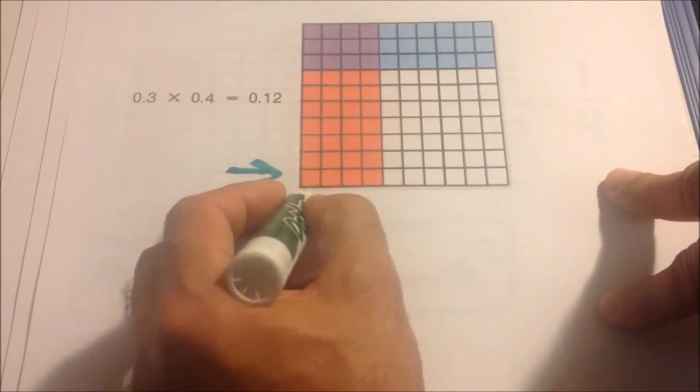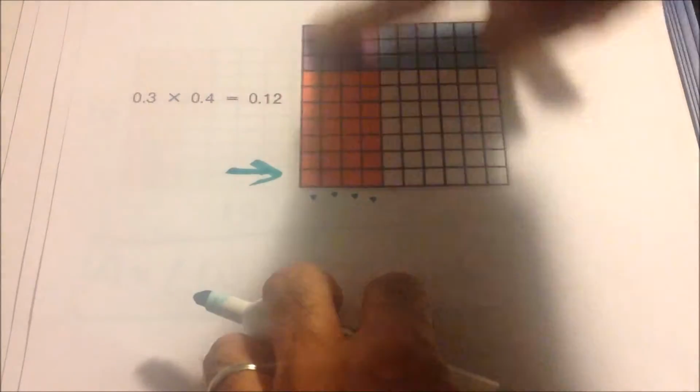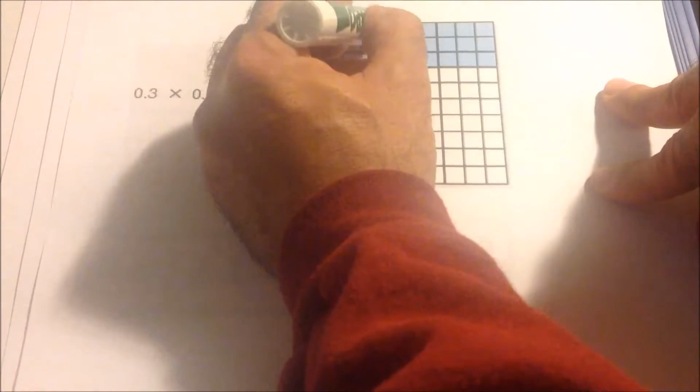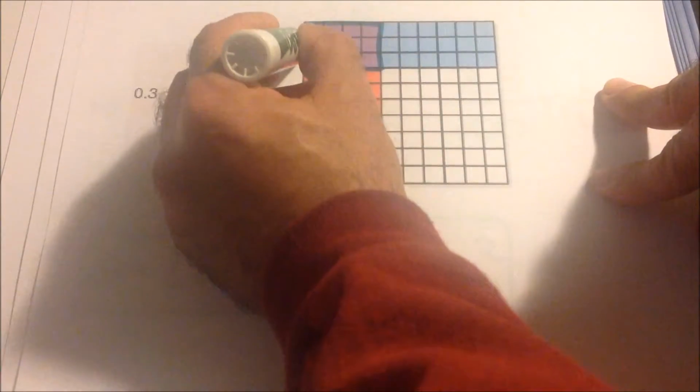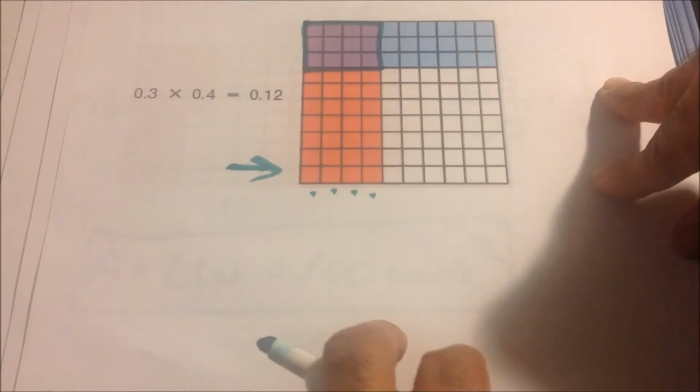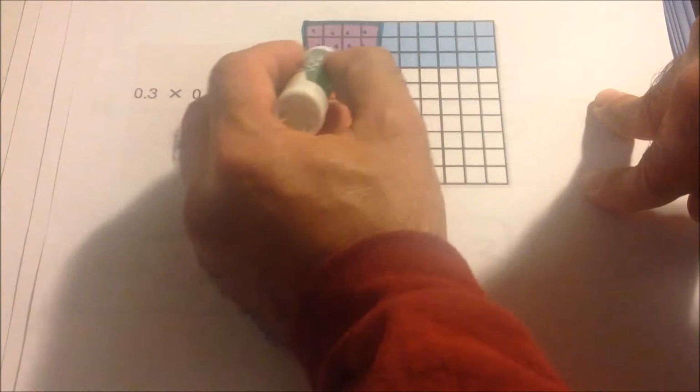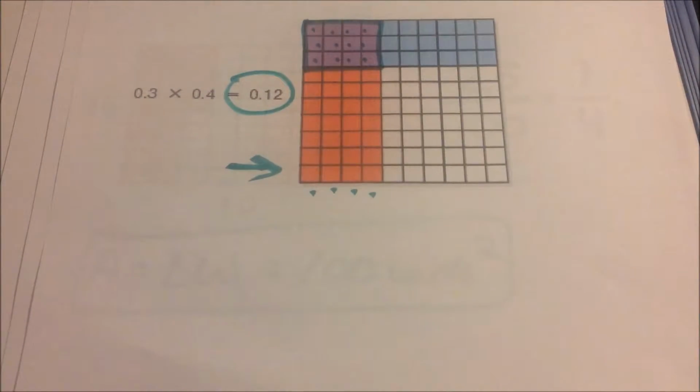You can see 1, 2, 3, 4 represents 4/10. And the 3/10, we did left to right. The blue is the 3/10. Where they share right here, you'll see blue and red. You count the boxes, 1, 2, 3, 4, 5, 6, 7, 8, 9, 10, 11, 12. 0.12 is the answer, and we did that in the last video.